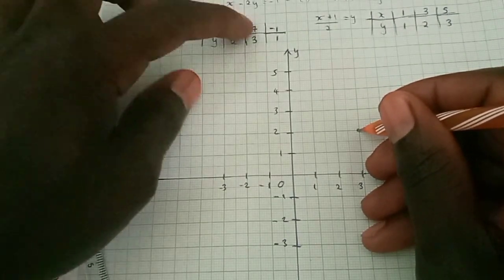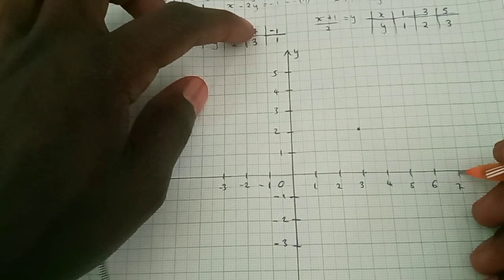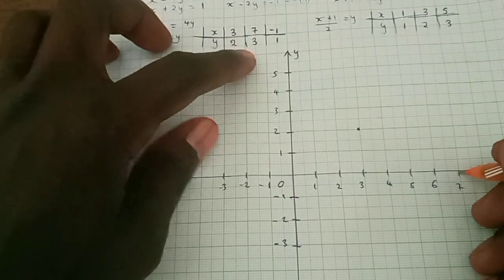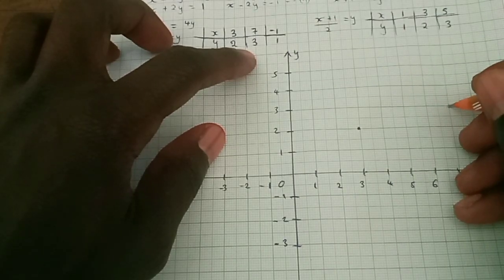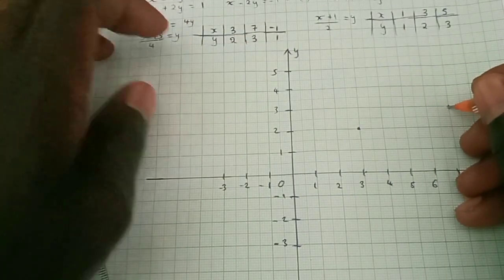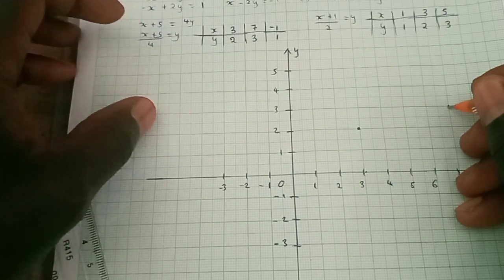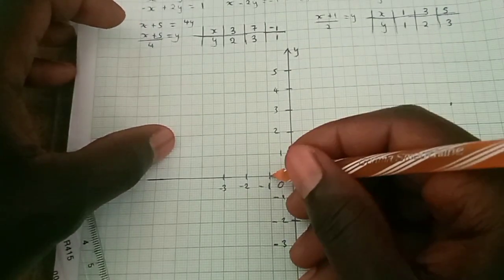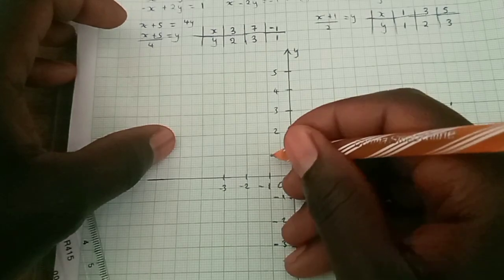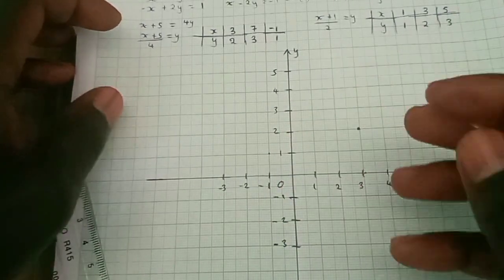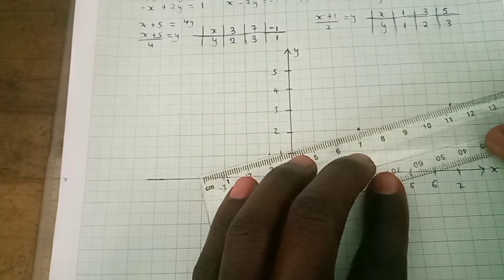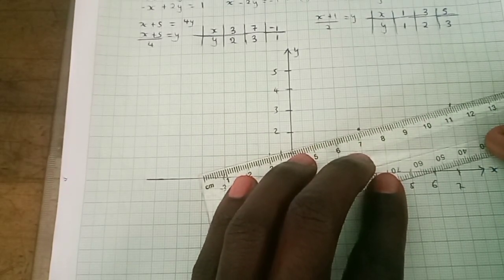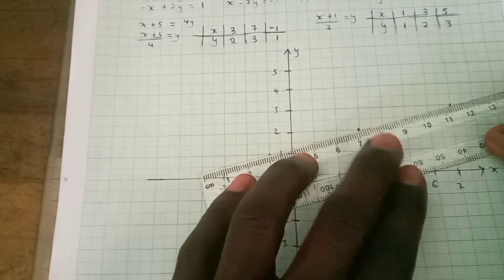And when x is at 7, y is at 3. So I will go up 3. And for the last one, when x is negative 1, which is this one here, y is 1. So I'll draw this line. I'll join the points.